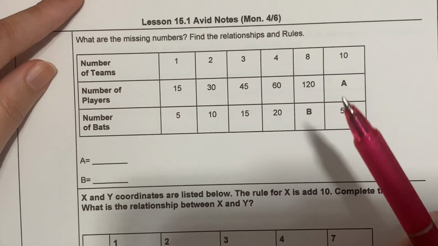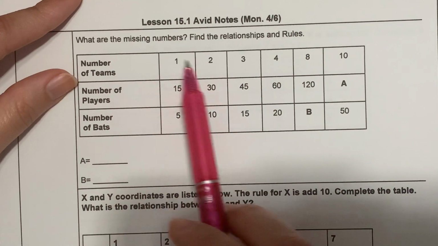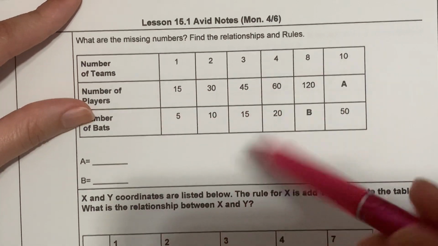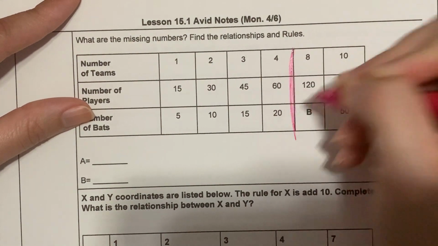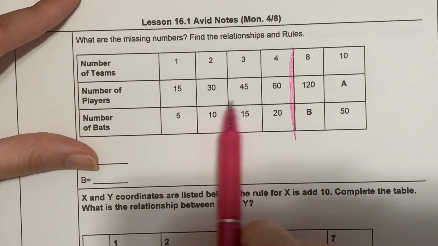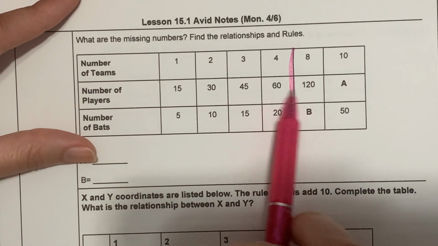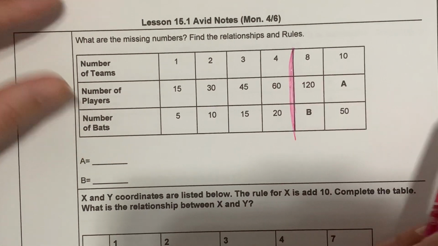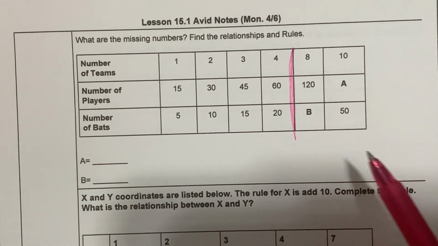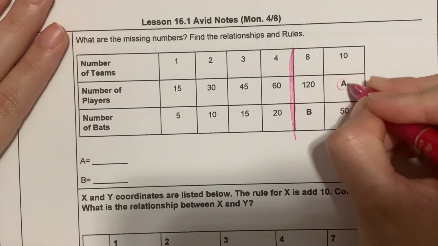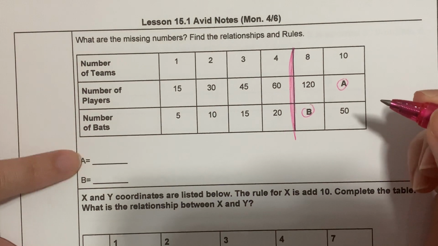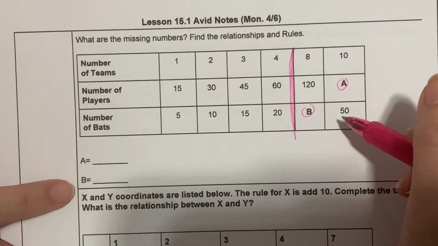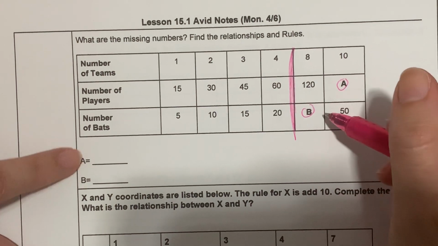Okay, so let's see. I see that I have number of teams, 1, 2, 3, 4, 8, 10. Oh, do you see how it makes that jump? So I like to make a line here just so I know when I'm doing my relationship and my rule that I don't say, oh, it doesn't work. It didn't work because they jump. So be careful with that. And it also jumps here, but we only do it the first time. I like to keep myself organized. I know that I'm missing A and B, so that's what I have to write here. In your Google Classroom, make sure that A is the number that goes in here, and B is the number that goes in here. So be careful with those.